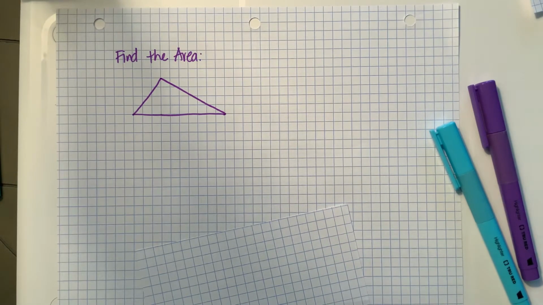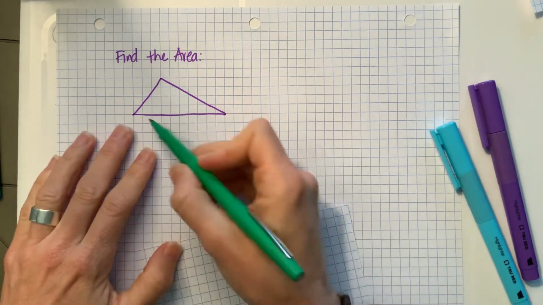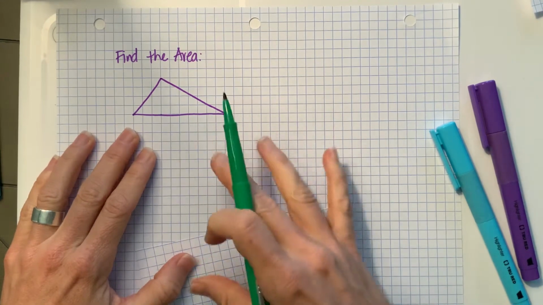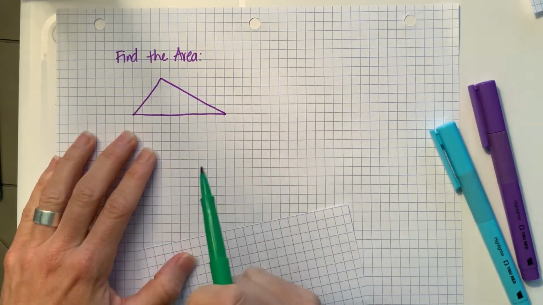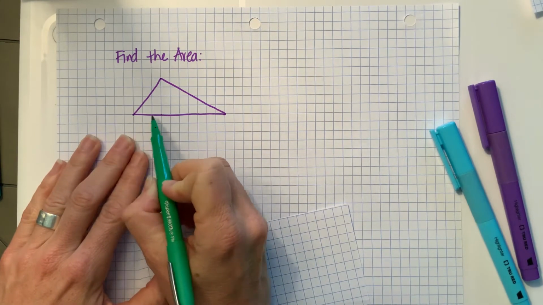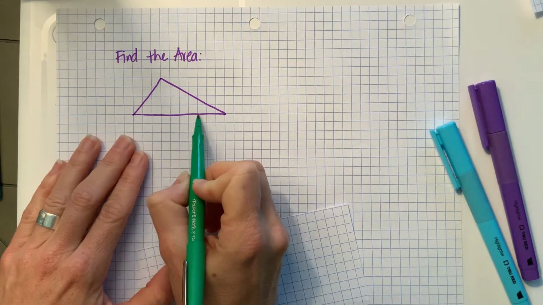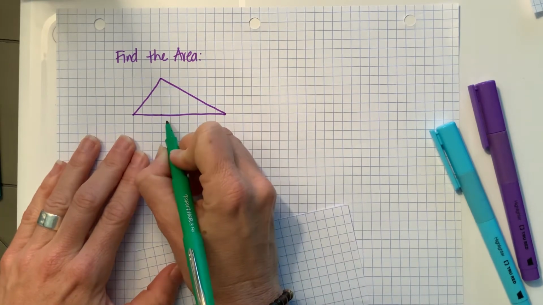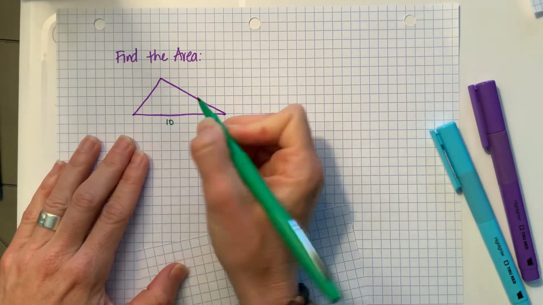Okay, so you're back. So you probably did an observation of, what do I notice? You probably looked at and you saw that this triangle is on a grid. So you probably noticed maybe some dimensions. So you probably counted up 1, 2, 3, 4, 5, 6, 7, 8, 9, 10. This triangle has a base of 10.